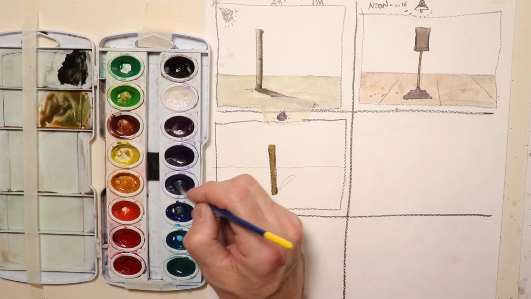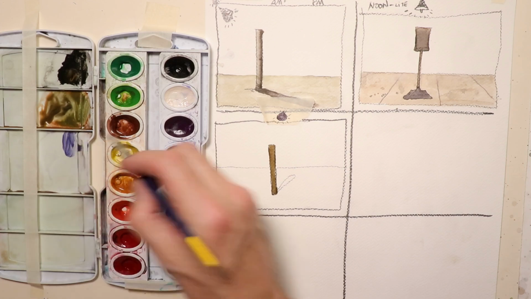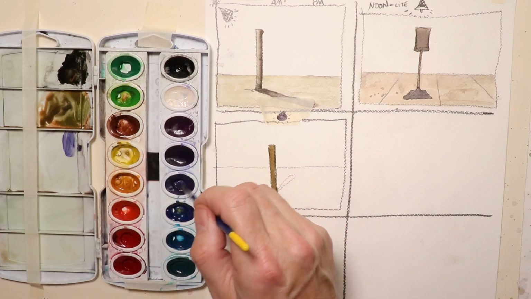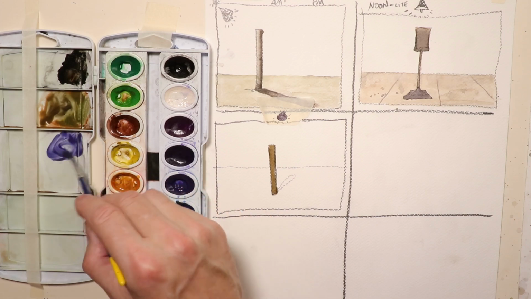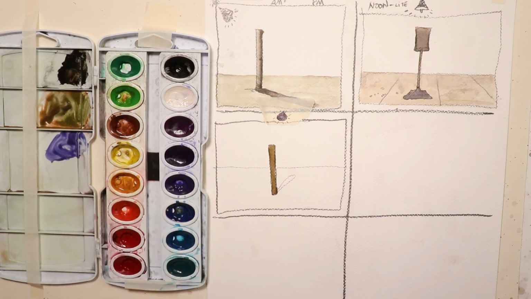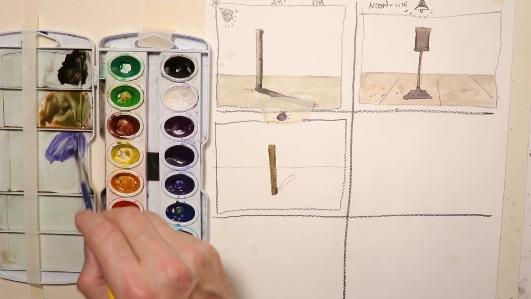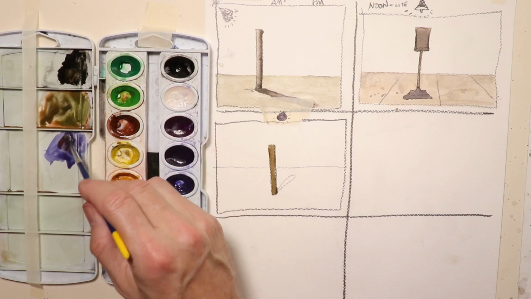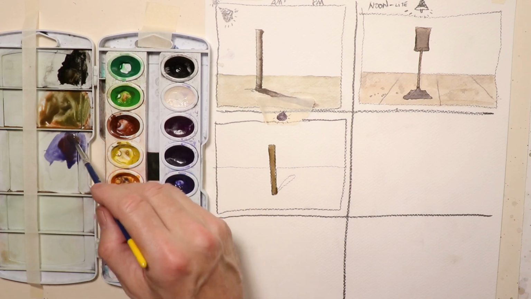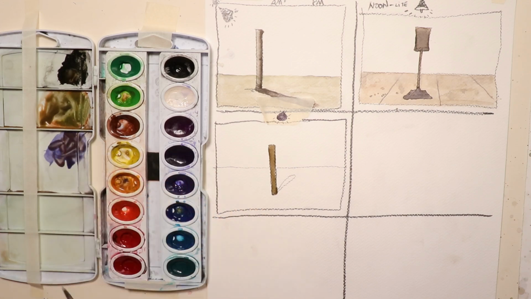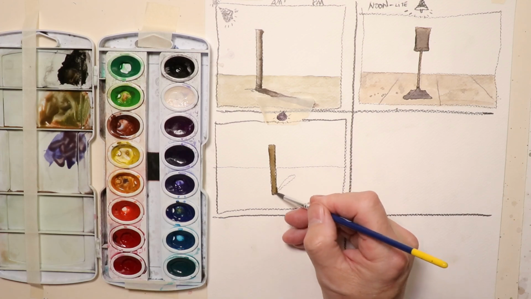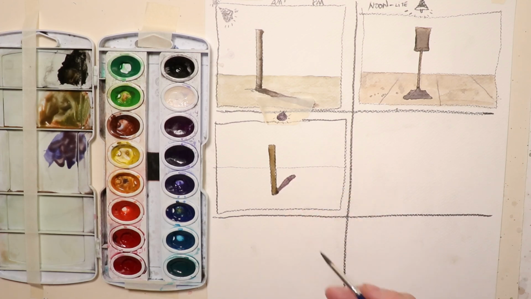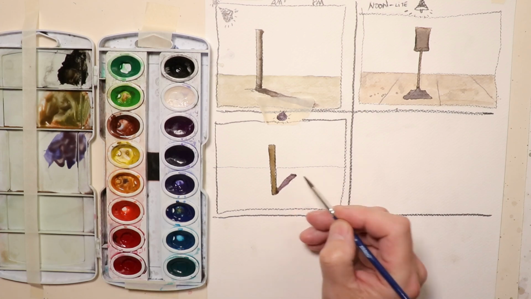And then we're going to go with some purple. So we're going to start to get our shadow color started, so we'll get some purple here, like that. And I'll put a touch of brown and purple and orange, just like that. And we'll make our shadow, our cast shadow like this.